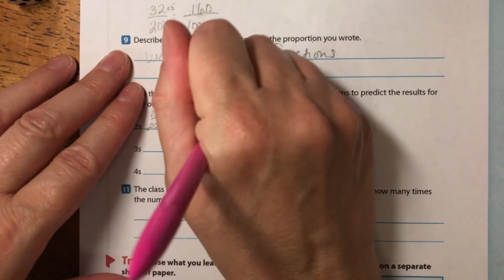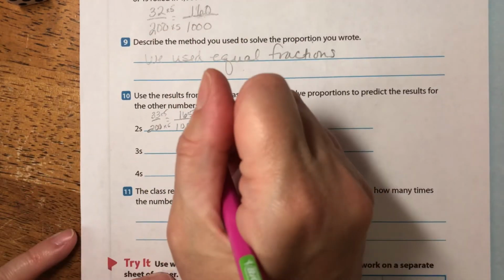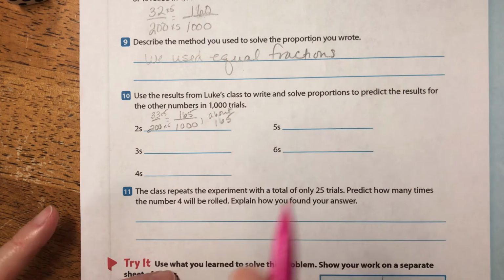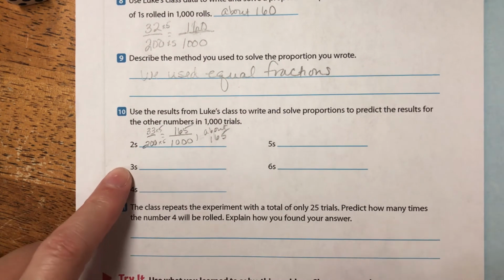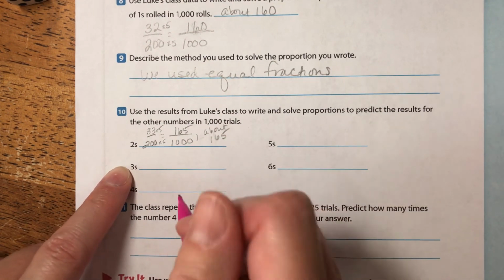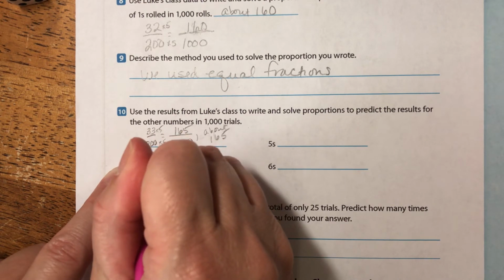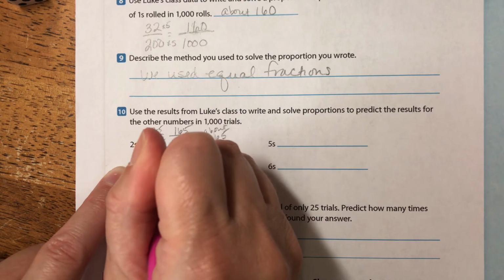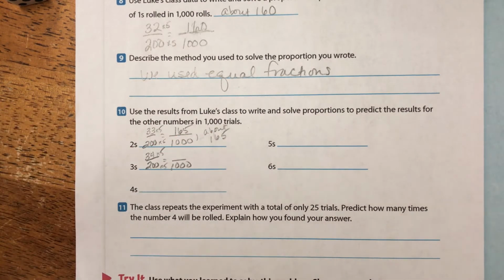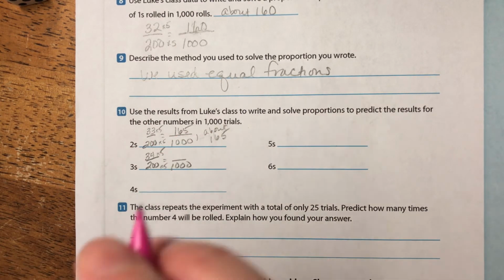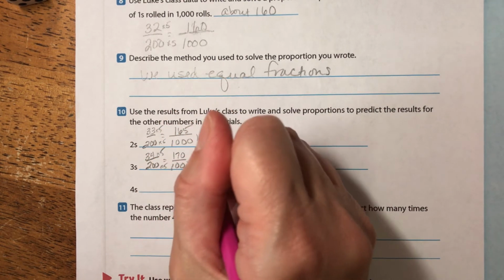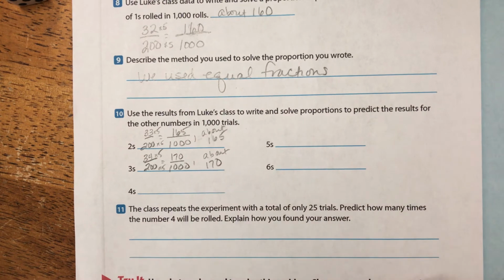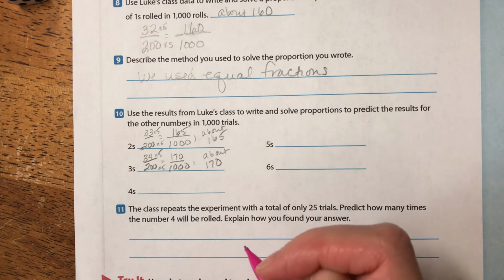Well, I don't think an equal sign is what I want. Let's do like a comma here. I'm going to use the word about. About 165. Okay? How about the 3s? Well, 3s are 34 out of 200. So I'm going to make that equal to 1,000. So I'm going to multiply by 5 times 5. So what's 34 times 5? So this is going to be about 170 times. How about the 4s?